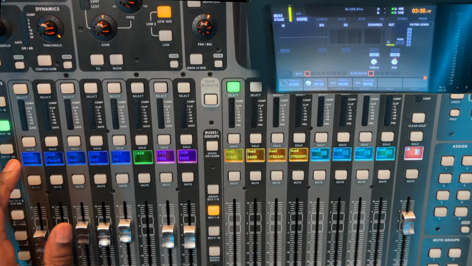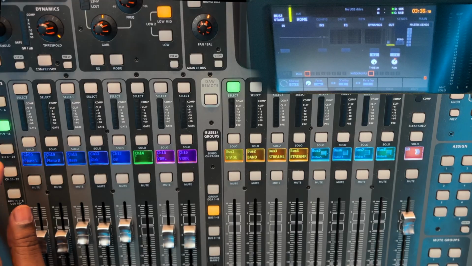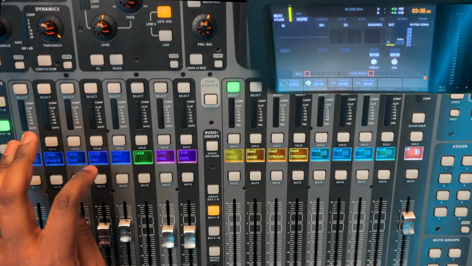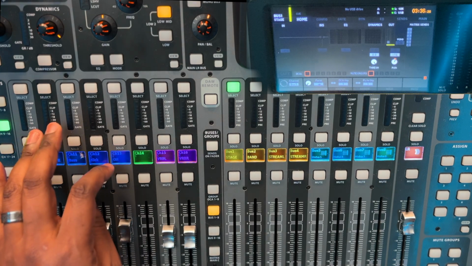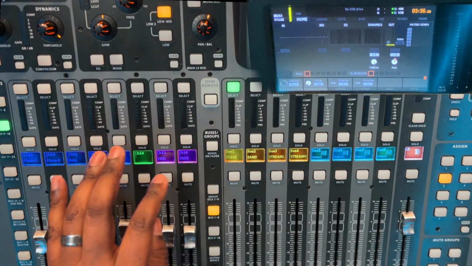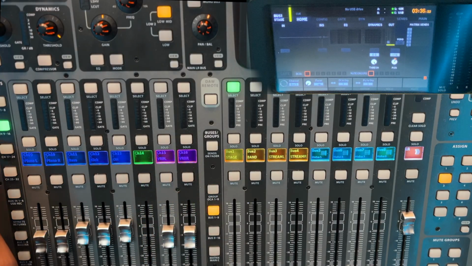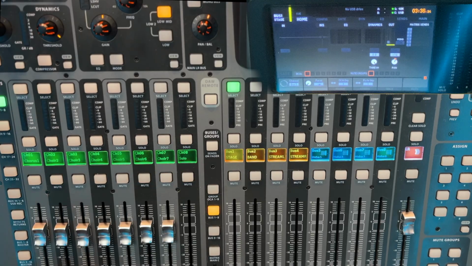I've got piano. I don't know if you can see this too well, but I've got a piano left and right on 9 and 10. I've got a bass on 11, a kick drum on 12, and an overhead on 13. And I have a reverb send from the DAW coming back here to the board on 15 and 16. Nothing going on the rest of these channels.